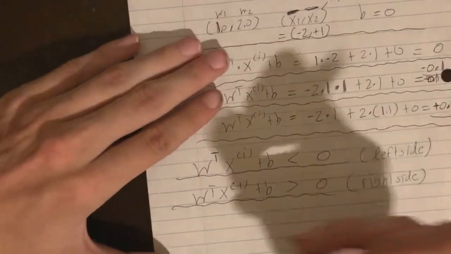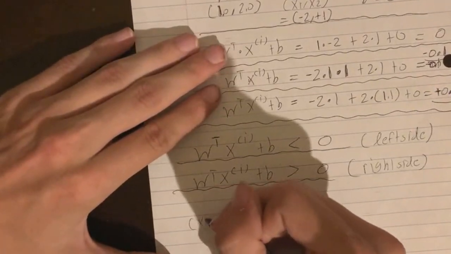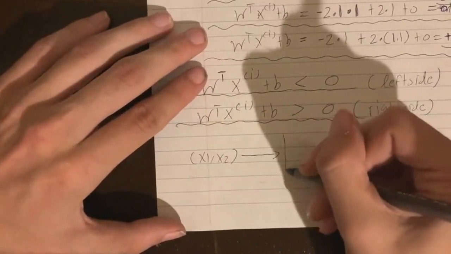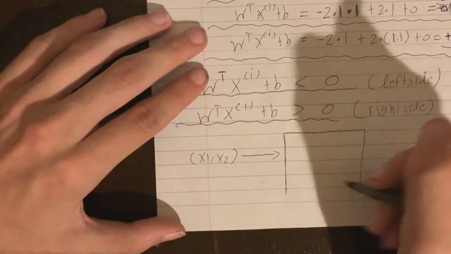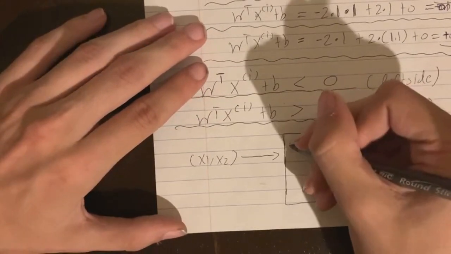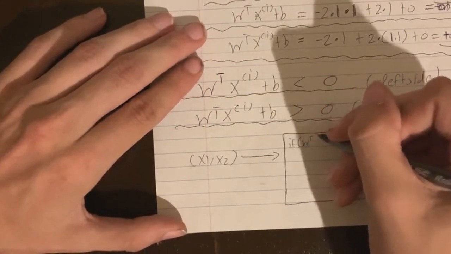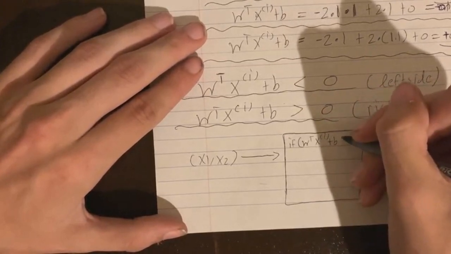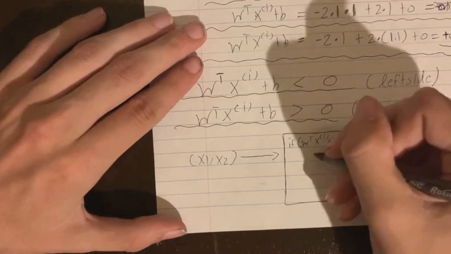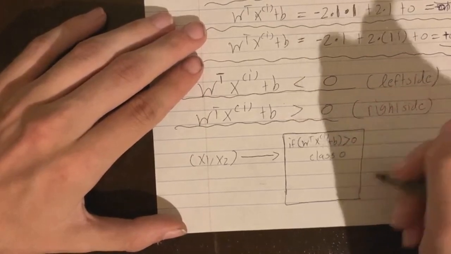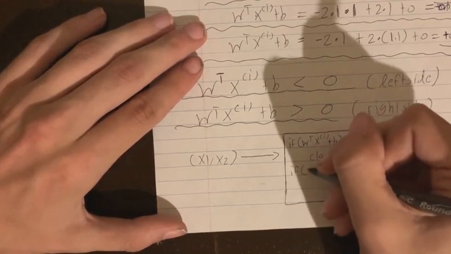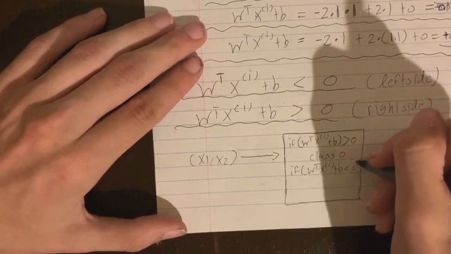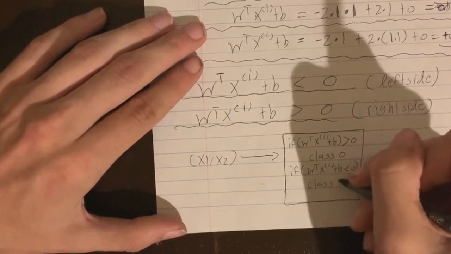And so by using this rule, we can take in an x1, x2 point and say, if W transpose x of i plus b is greater than 0, then it's in class 0. And if W transpose x of i plus b is less than 0, then it's in class 1, or on the left side of the line.